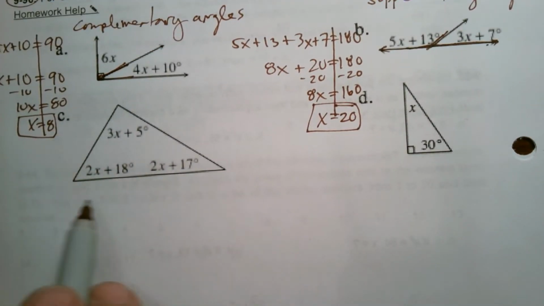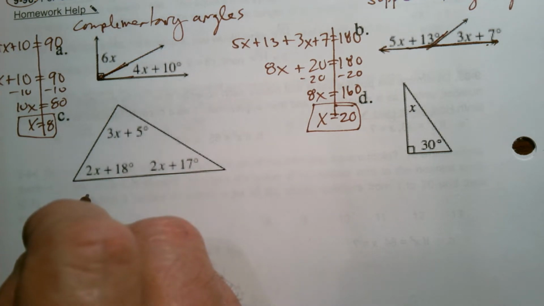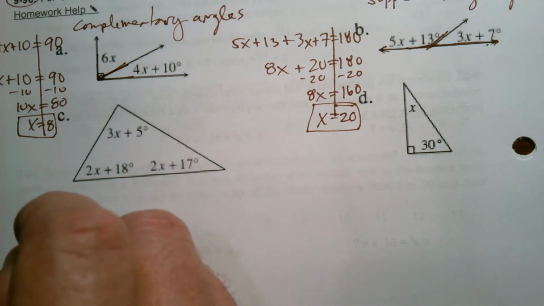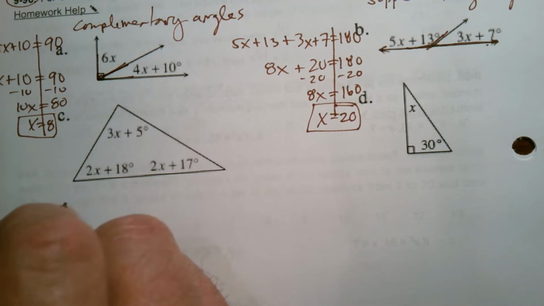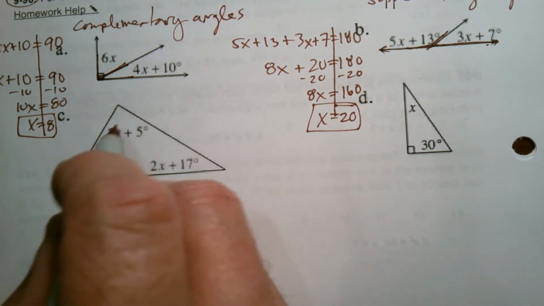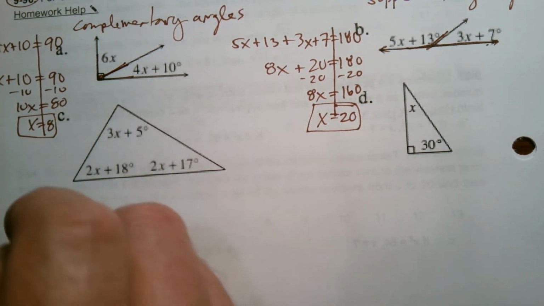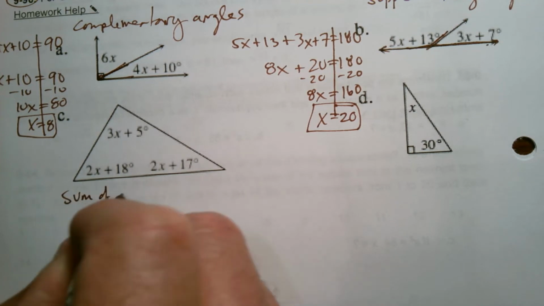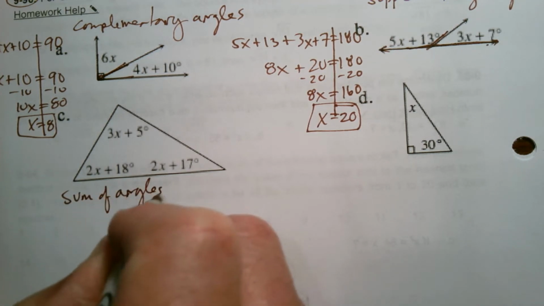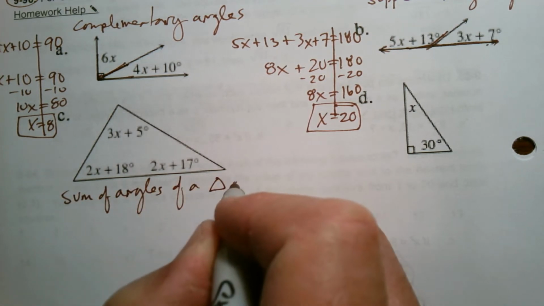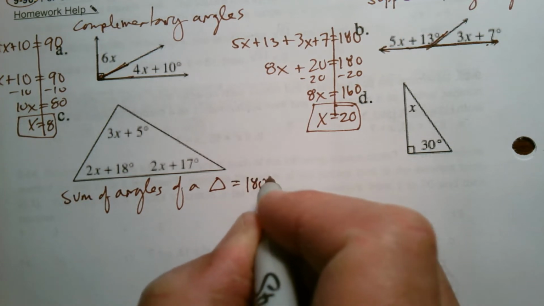Now we go to part C, and in this case, I've got a triangle. What do I know about the triangle? We could say that's the triangle angle theorem: the sum of the angles of a triangle equal 180 degrees.